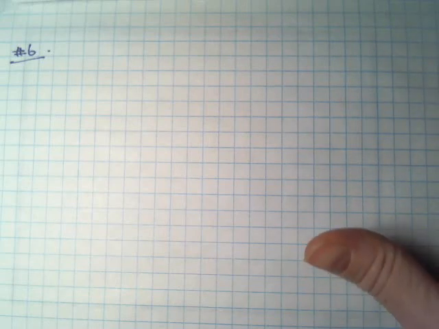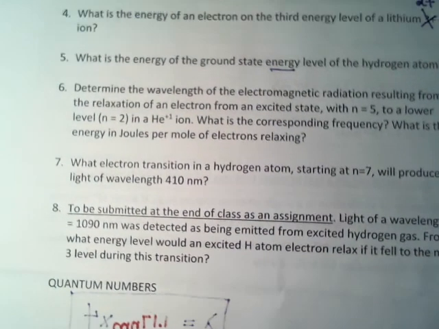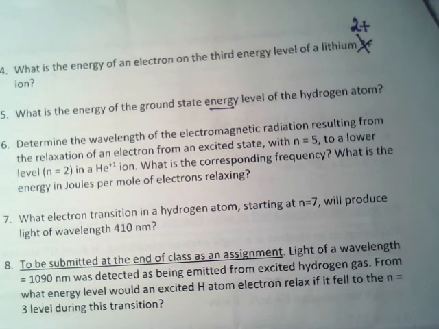All right, question 6. We've been waiting for this one. Determine the wavelength of the electromagnetic radiation resulting from the relaxation of an electron from an excited state, n is 5, to a lower level where n is 2, and the species is a helium plus 1 ion, so it's a single electron species. There's really nowhere to go if there's more than one electron in there. I can't really calculate much because we can only solve this for a single electron species. The moment there is more than one electron, it's really too complicated.